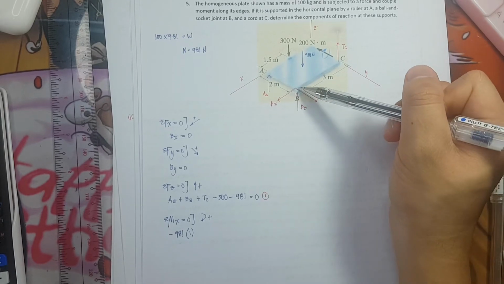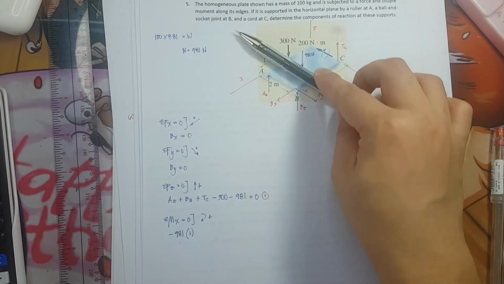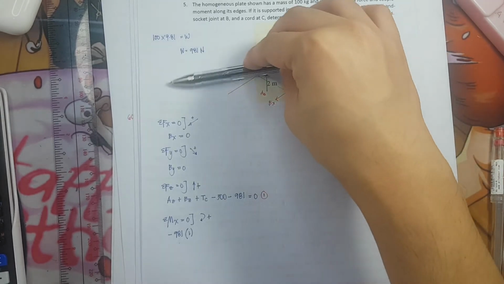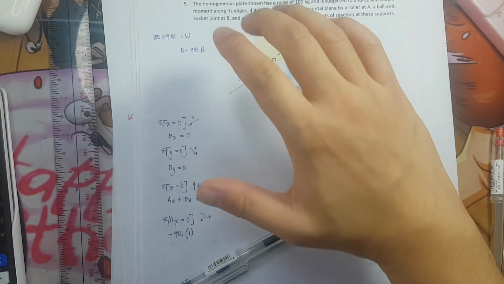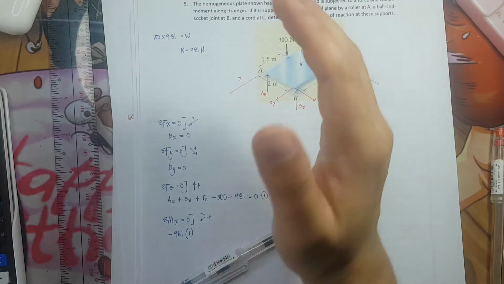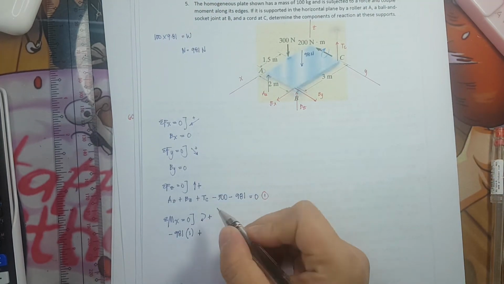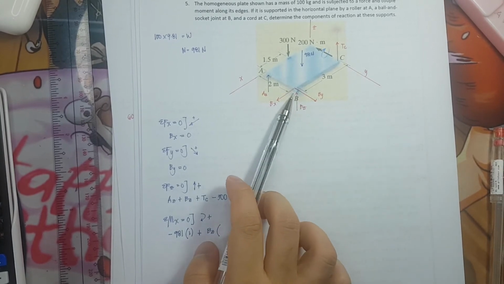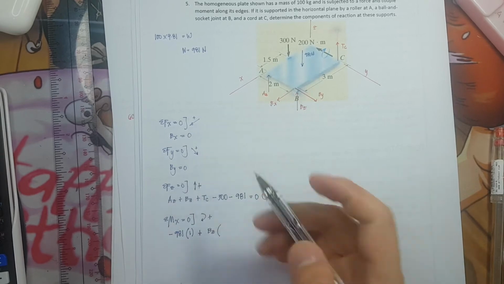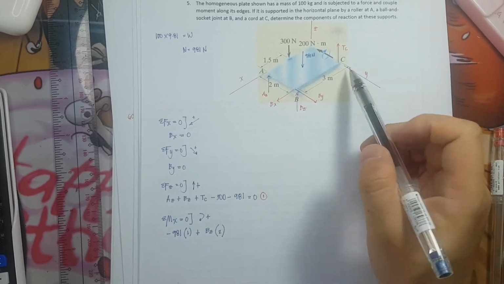And we are left with BZ. BZ, in a sense, would be rotating in a counterclockwise direction, and take note that our positive direction is counterclockwise. Therefore BZ is positive. So plus BZ times a lever arm, the distance of BZ to the x-axis, which is 2, so times 2. And lastly, we are left with TC.